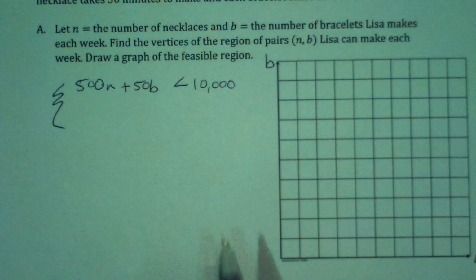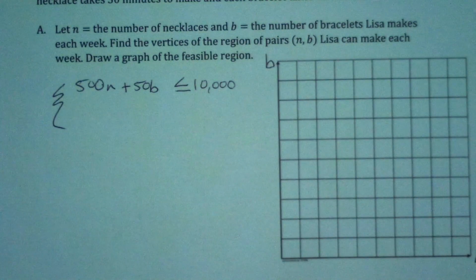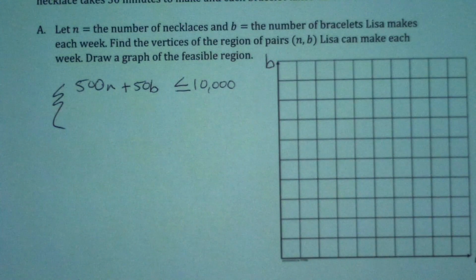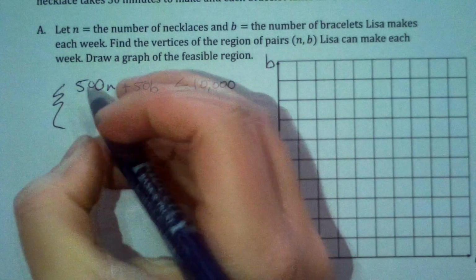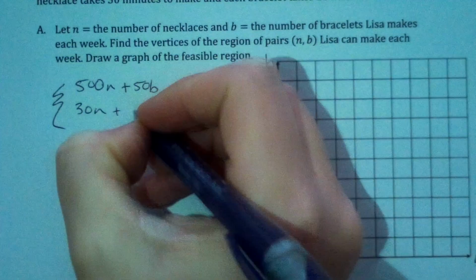So we got 30 minutes for a necklace, and we've got 15 for a bracelet. So add those for our total, and then we're going to use that 20 hours in minutes since those are both in minutes. And if it wasn't in minutes, you just take it times 60. So 1,200 there.